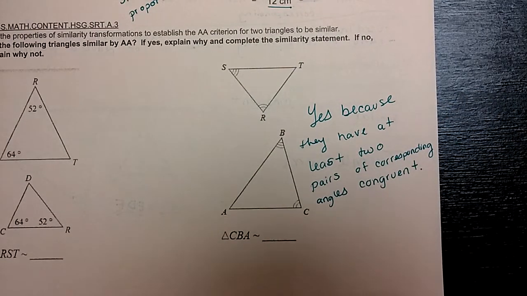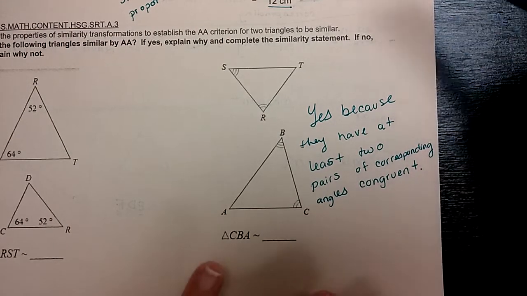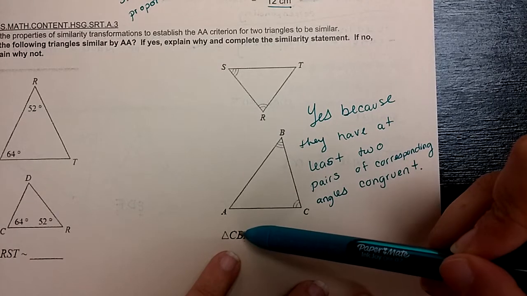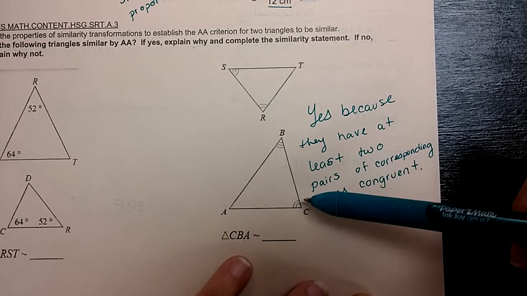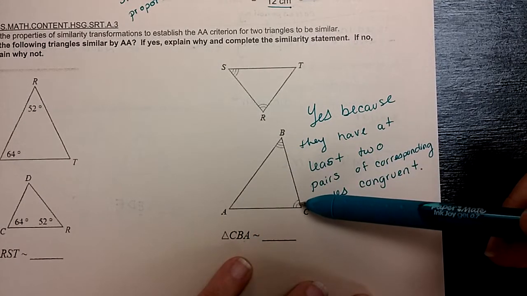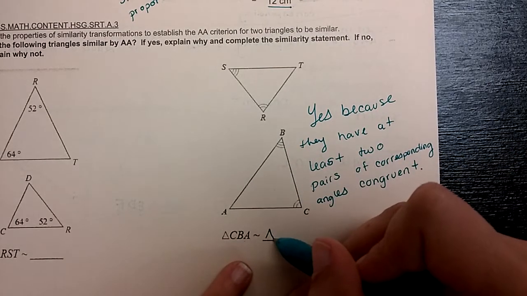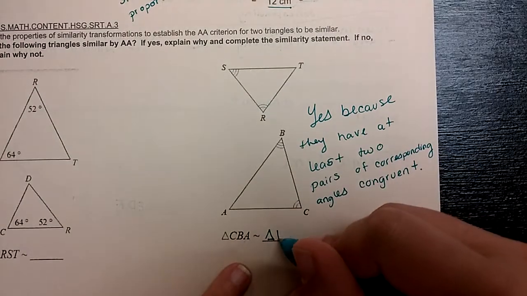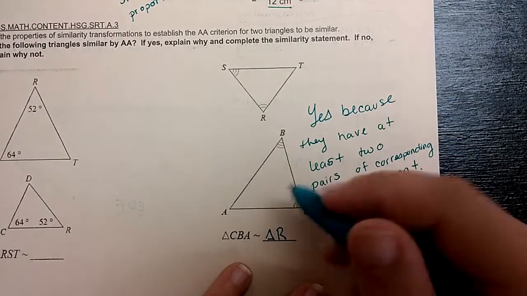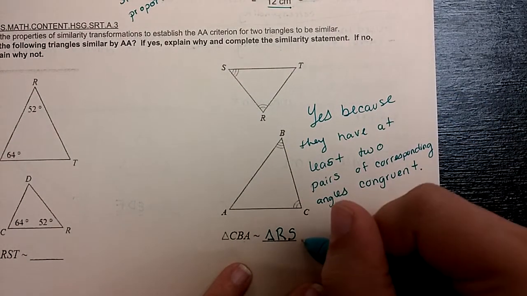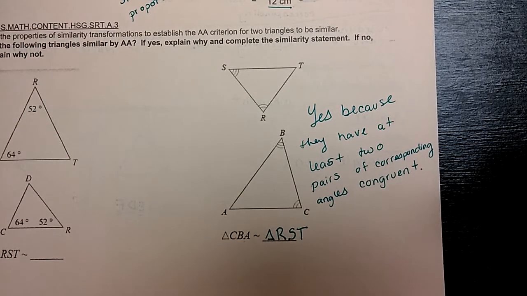Now we have to fill in the similarity statement. The first triangle they named CBA. So they went from the angle with 2 arcs, 3 arcs, to blank. I have to do the same thing here. Start with 2 arcs, which is R, 3 arcs, which is S, and the last one would be T.